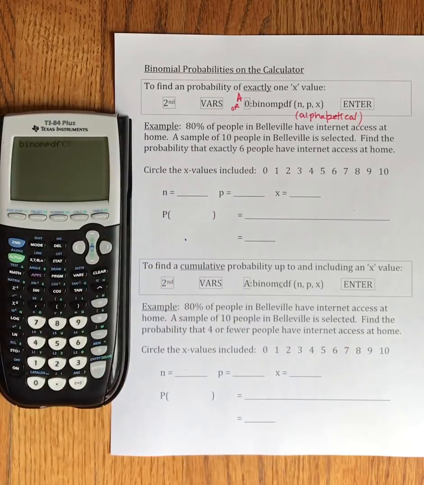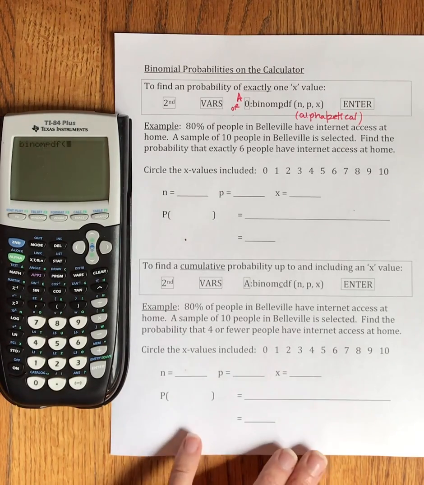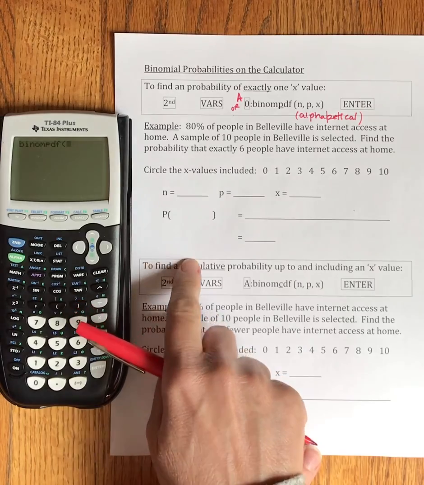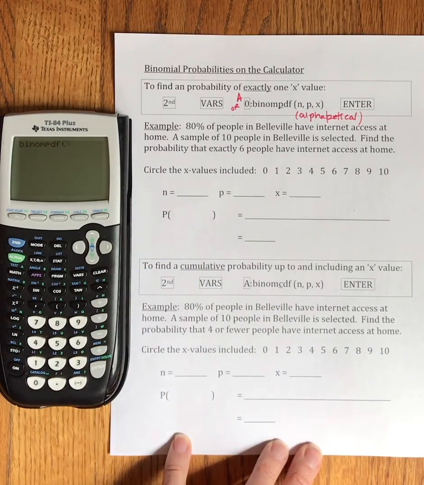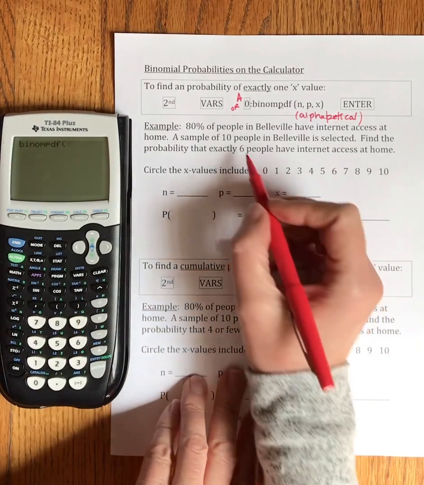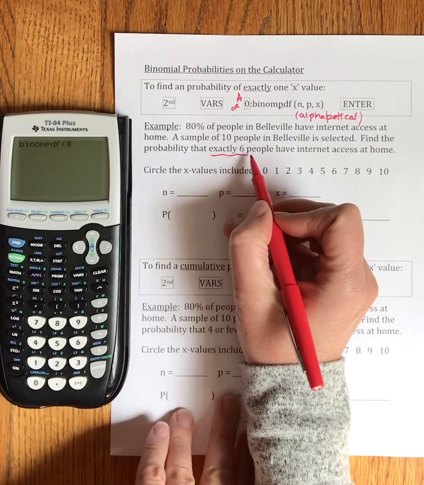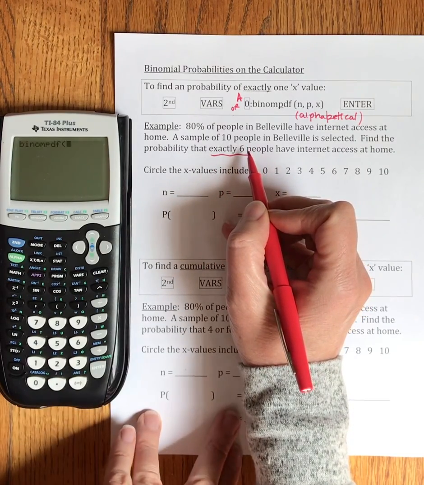Let's try out that very calculator command on the example here that says 80% of people in Belleville have internet access. We have a sample of 10 people, and we're looking for the probability that out of those 10, exactly 6 have internet access. So exactly 6 out of the 10.